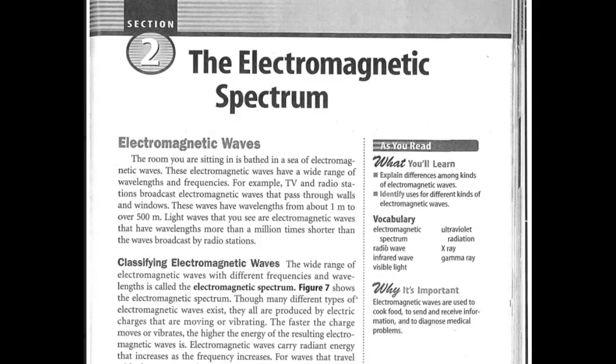We're going to read about the electromagnetic spectrum. The room that you're sitting in is bathed in a sea of electromagnetic waves. These electromagnetic waves have a wide range of wavelengths and frequencies. For example, TV and radio stations broadcast electromagnetic waves that pass through walls and windows. These waves have wavelengths from about a mile to over 500 miles.